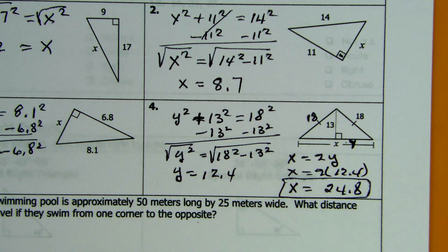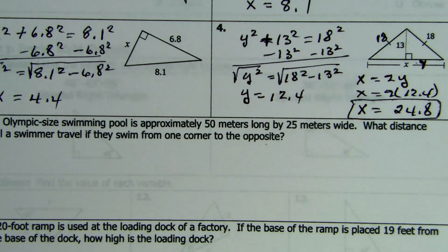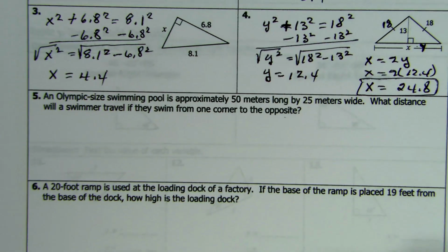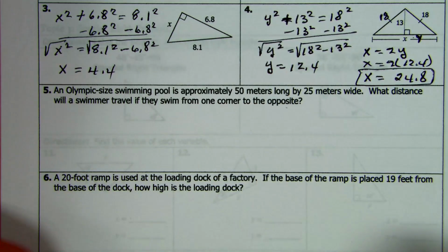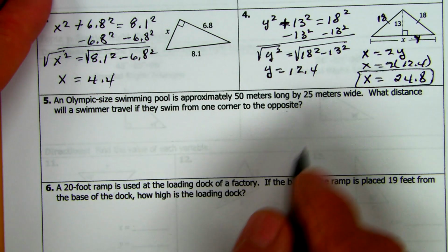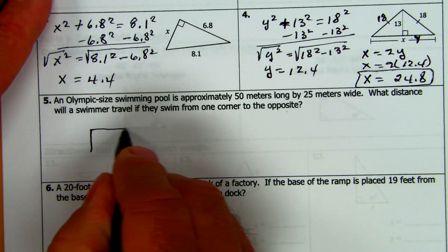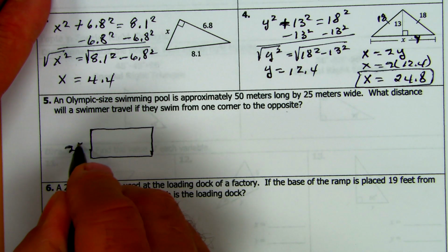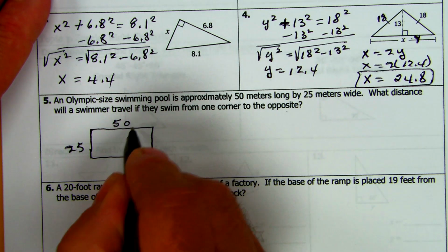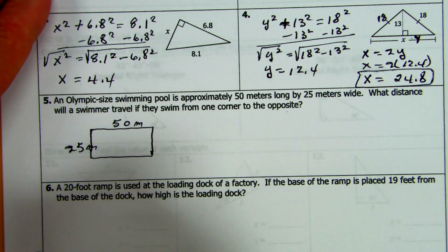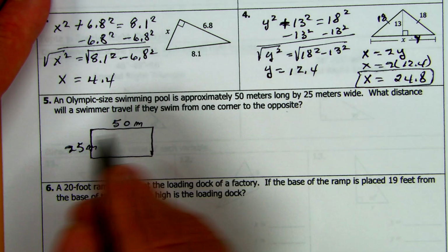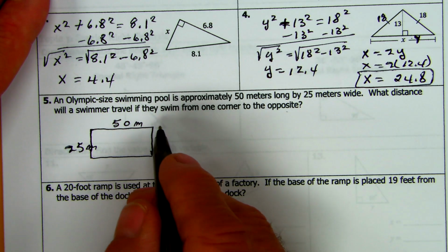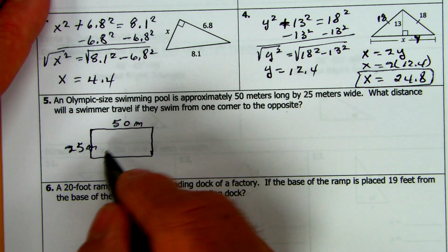Okay. Let's look at number 5. Number 5 talks about an Olympic swimming pool. It's approximately 50 meters by 25 meters. What distance will a swimmer travel if they swim from one corner to the opposite corner?